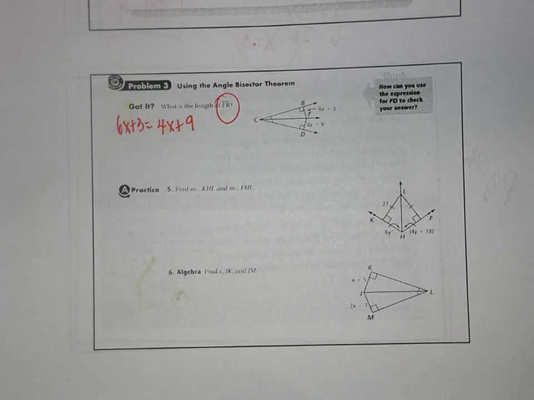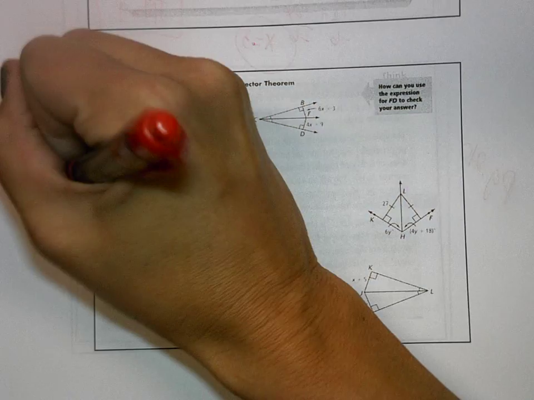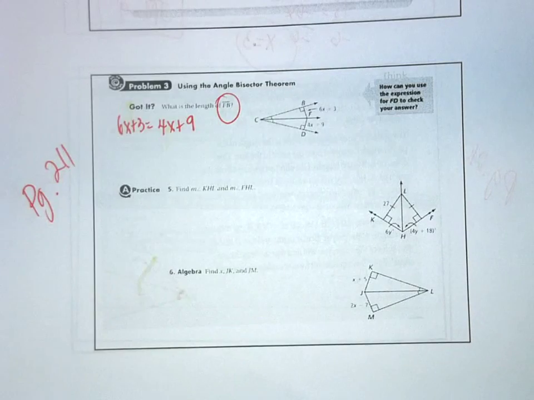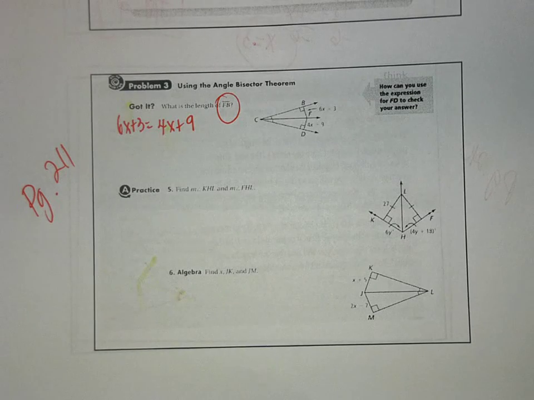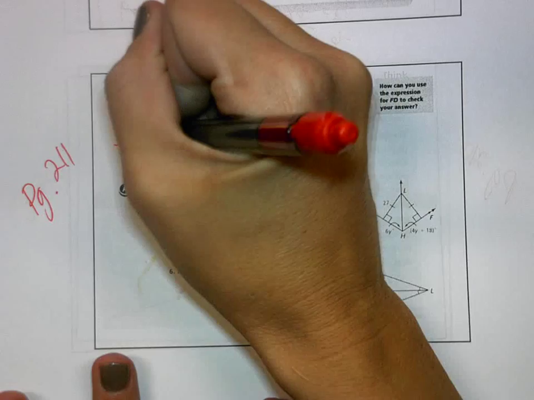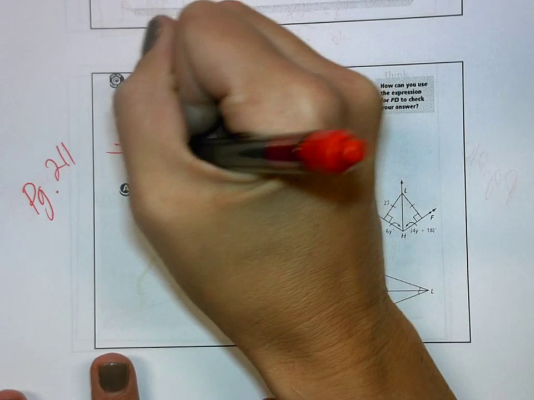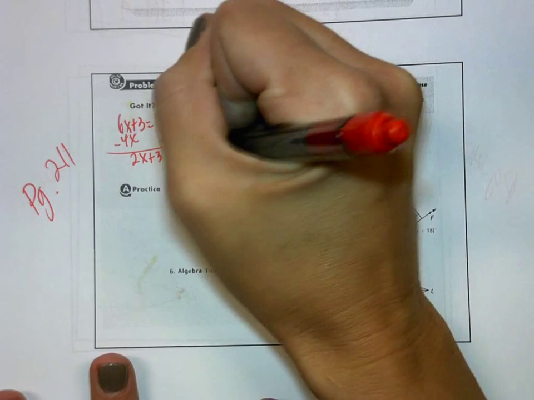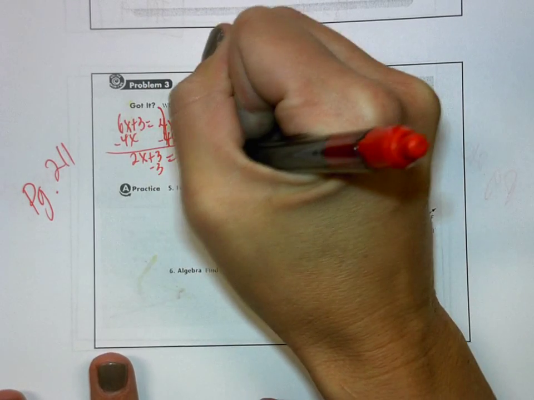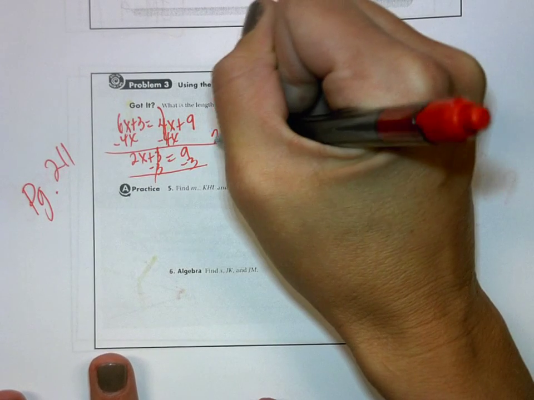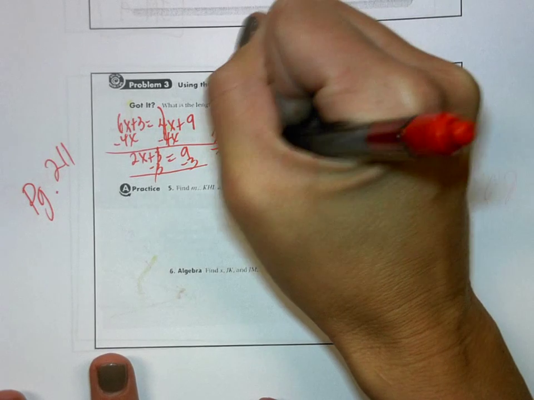Okay, and right now we're on page 211 in case you didn't know. Okay, so the correct answer for x is 3. Good. Okay, so we subtract 4x to both sides. This makes 2x plus 3 equals 9. I subtract 3 to both sides. I have 2x equals 6. Divide by 2, and x equals 3.